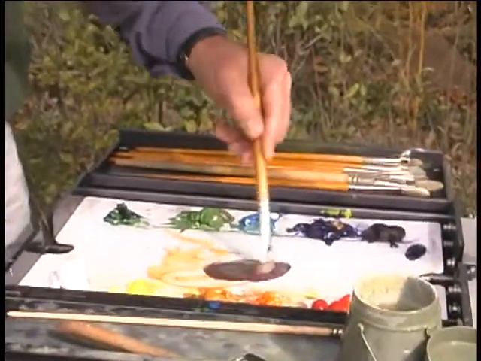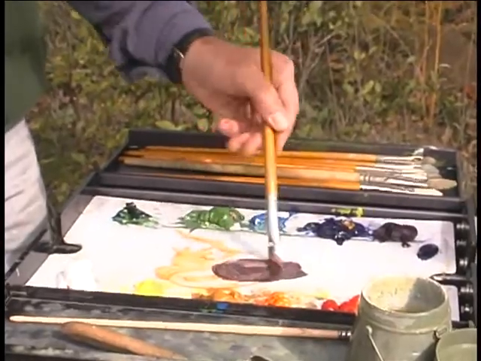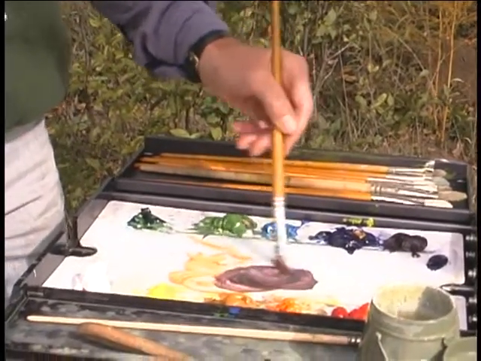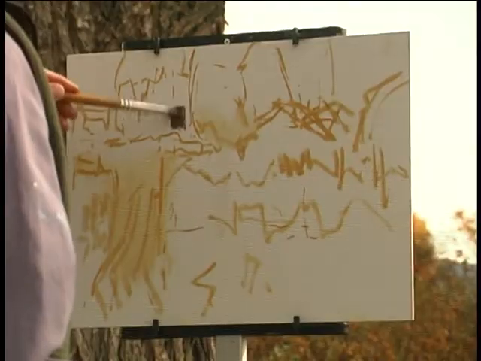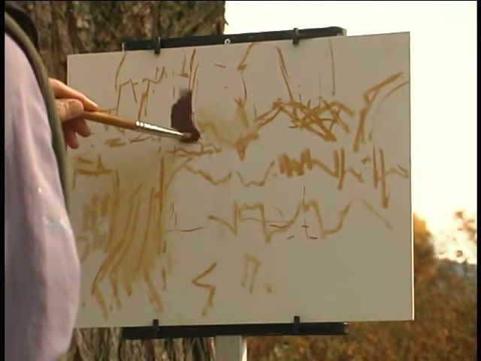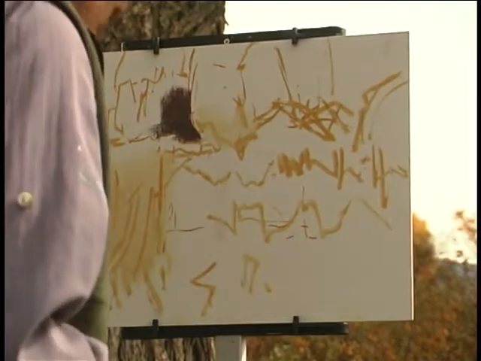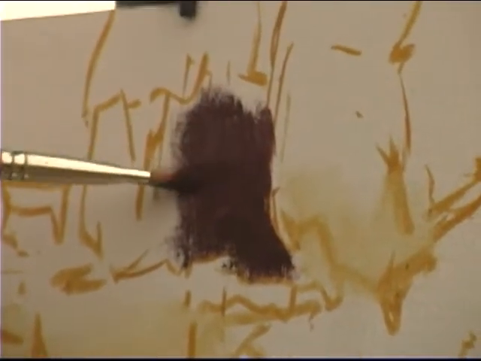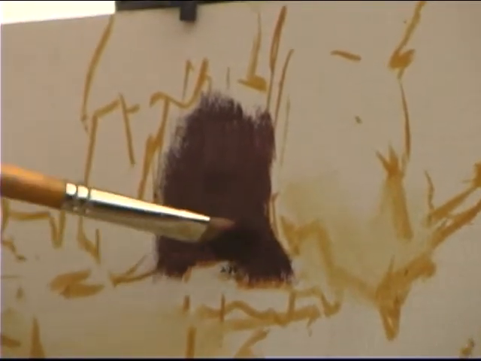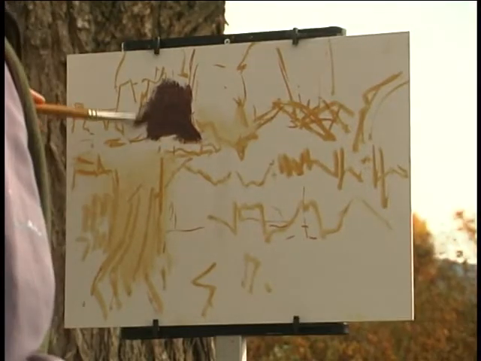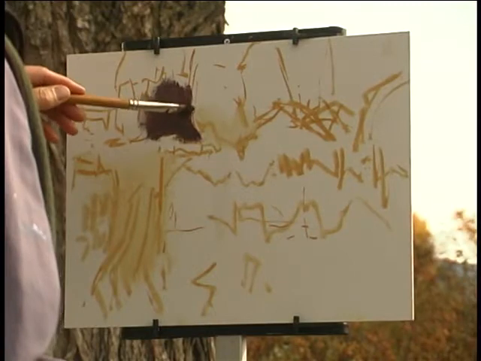Now I'm going to start off with a dark, a really dark green, or a really dark sort of purple actually, and I'm going to run it in here as the place where I want us to go. And I'm not going to worry in the least about any other details. All I want is, when you squint at it, the simplest idea of the shape back in there.